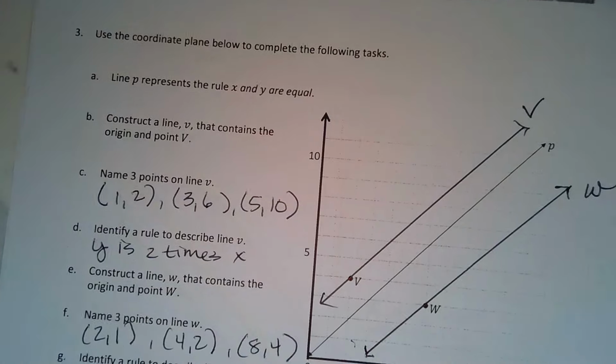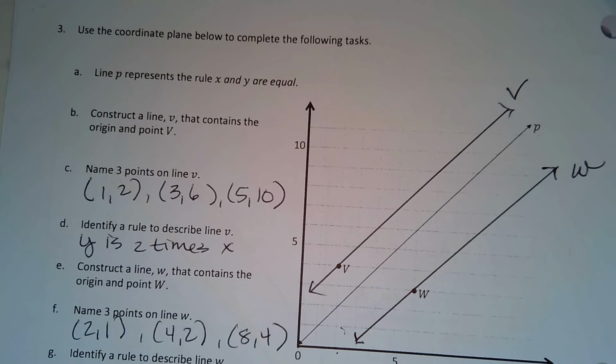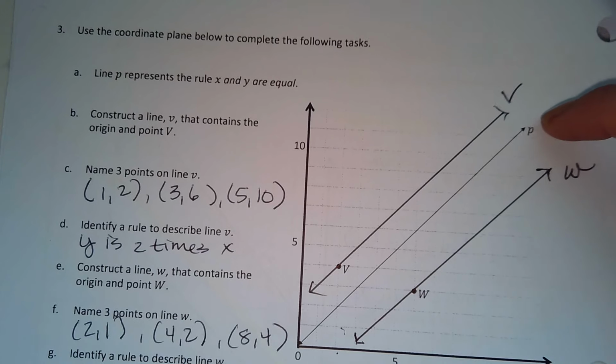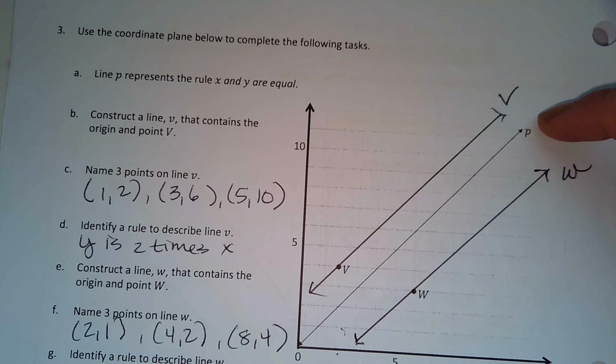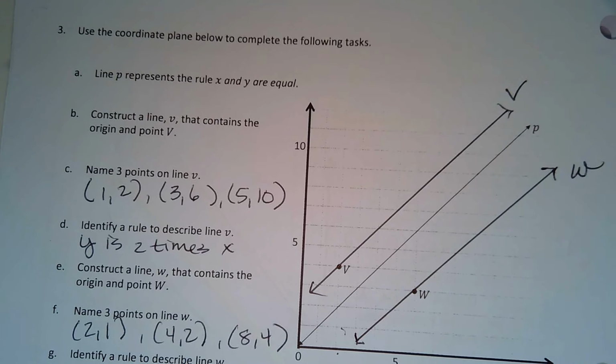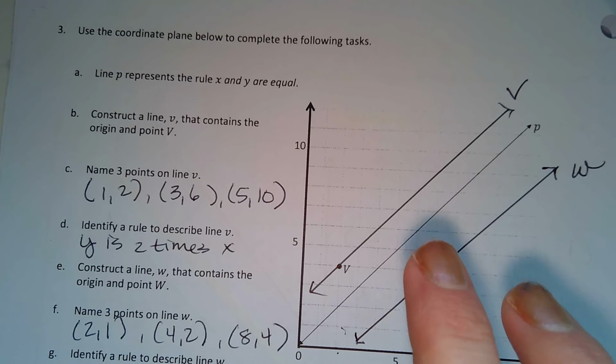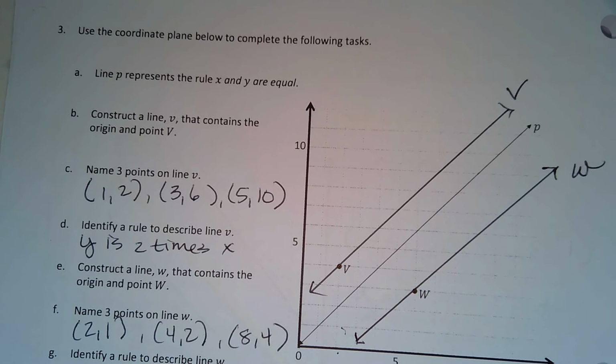All right. Problem 3. Use a coordinate plane below to complete the following tasks. Line P represents the rule X and Y are equal, (0, 0), (1, 1), (2, 2), (3, 3), (4, 4). Construct a line V that contains the origin and point V. So (1, 2), (3, 6), (5, 10). Identify a rule that describes line V. Y is 2 times X.